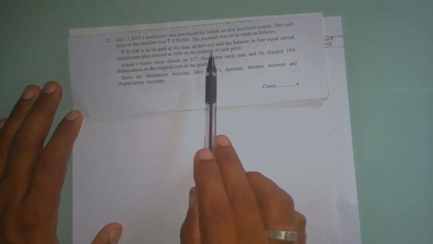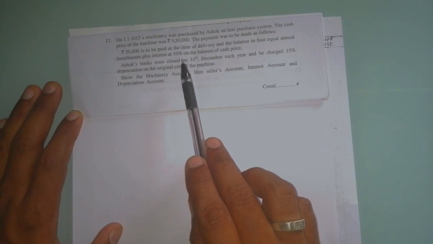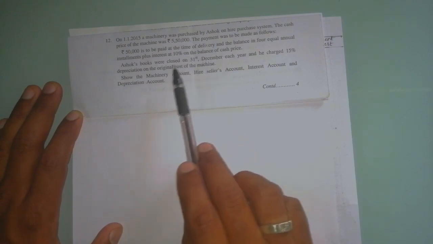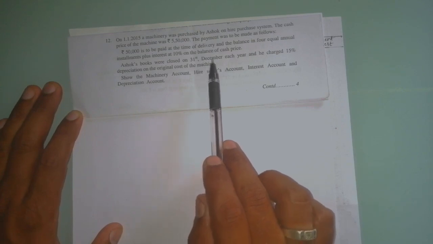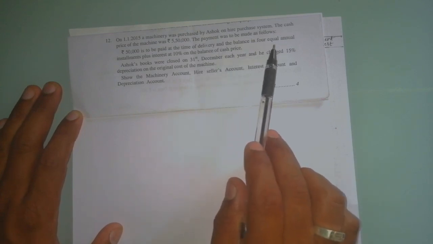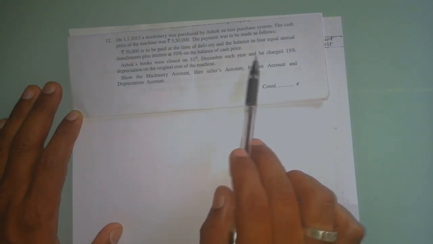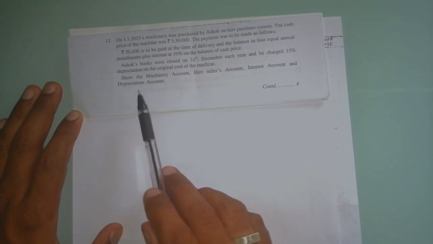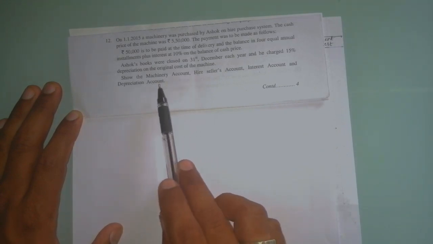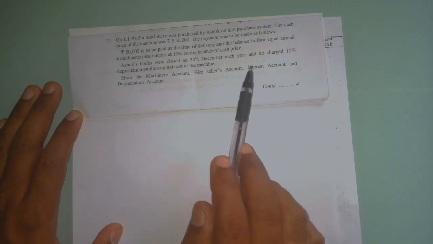The remaining balance will be paid in 4 equal annual installments plus 10% interest. Ashok's books were closed on 31st December each year and he charged 15% depreciation on the original cost of the machine. The original cost of the machine is nothing but 5,50,000. So you need to prepare the machinery account, hire seller's account, interest account and depreciation account.